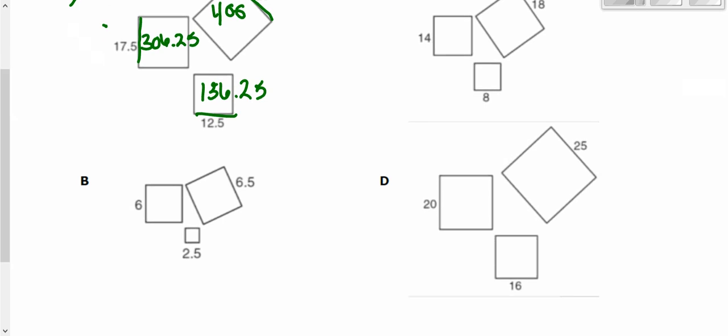Continuing on B, this would be 36. 2.5 squared is 6.25. And then 6.5 squared is 42.25.